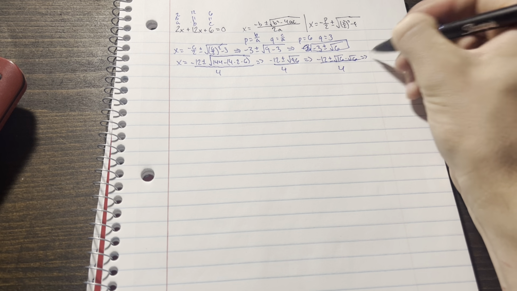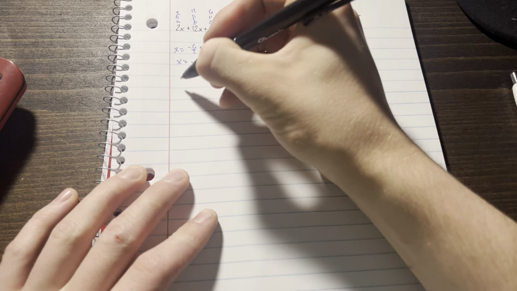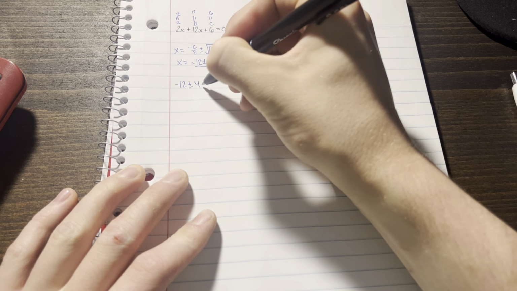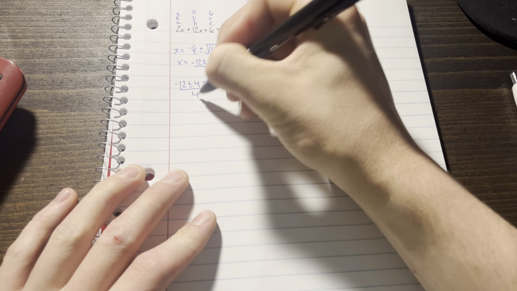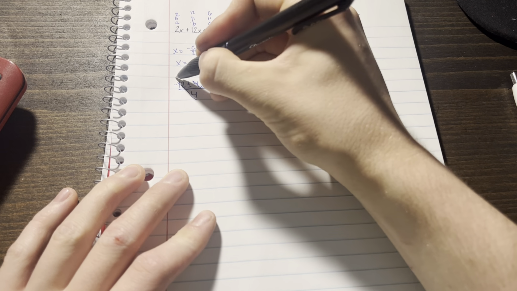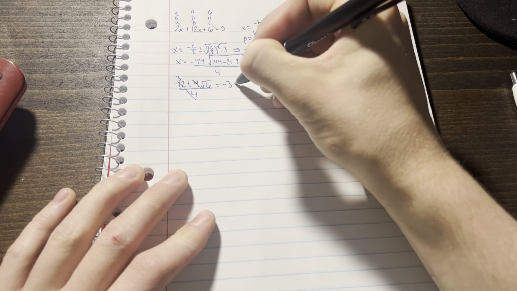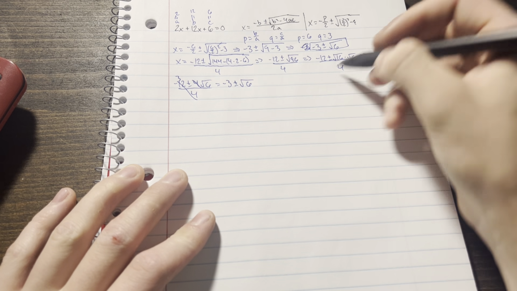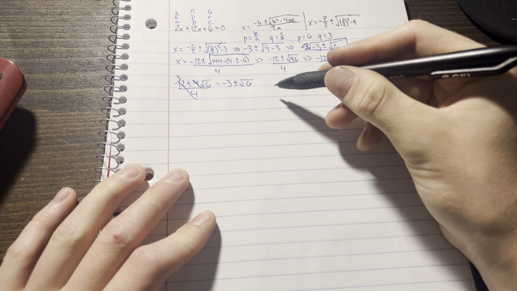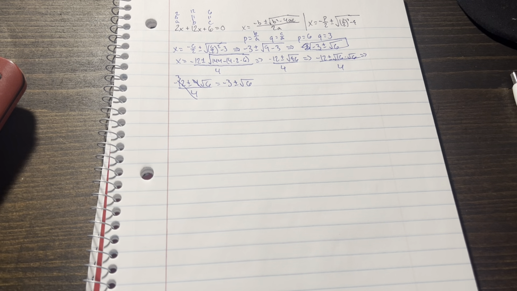Sorry if I cross it out. And that is just equal to negative 12 plus or minus 4 square root of 6, all of that over 4. Cancel that out. This becomes a negative 3. Negative 3 plus or minus square root of 6. And as you see, you get the same thing. But you don't have to remember all this stuff.